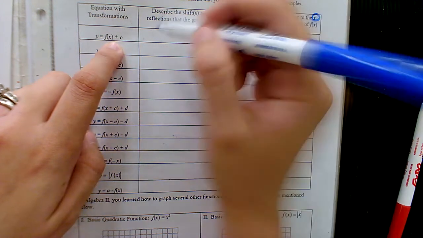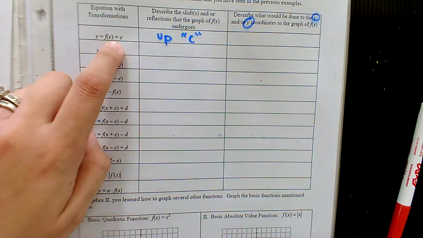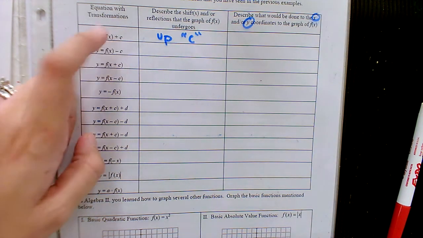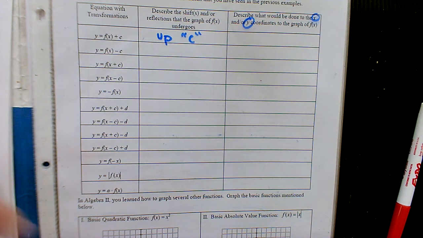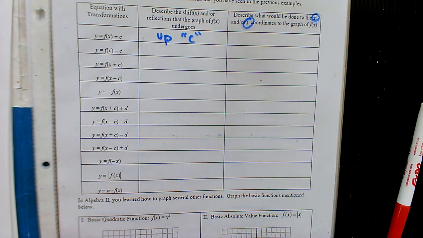It goes up. So if we're adding a number c, it'll go up c units, whatever that value might be. We did that yesterday. But let's think about this. If we're shifting a graph up, how does that affect the points? Can you think about which variable you are changing if you move a point up? It is a translation, because we're moving it up.